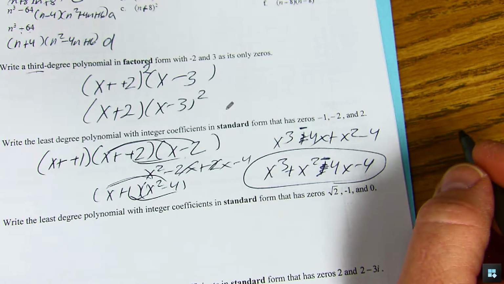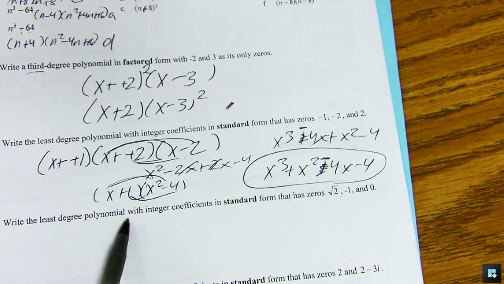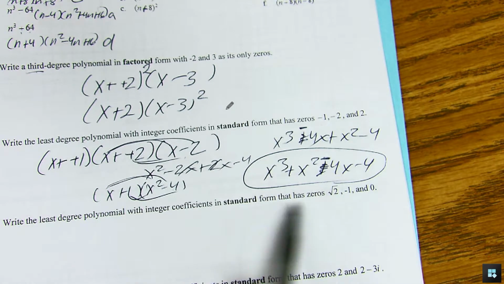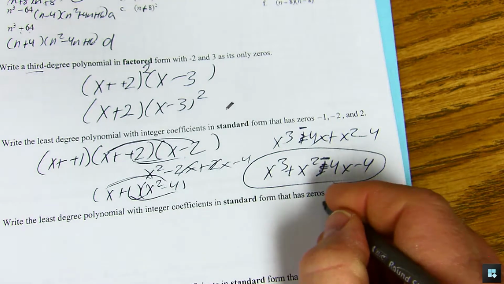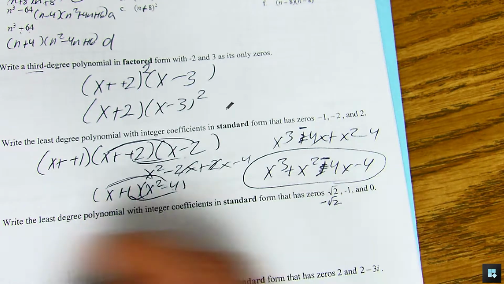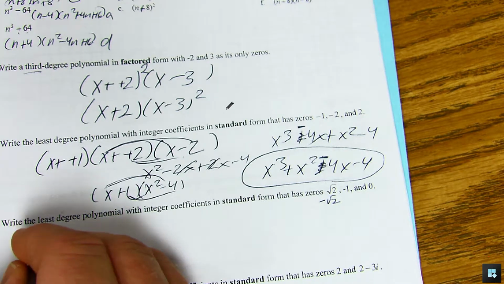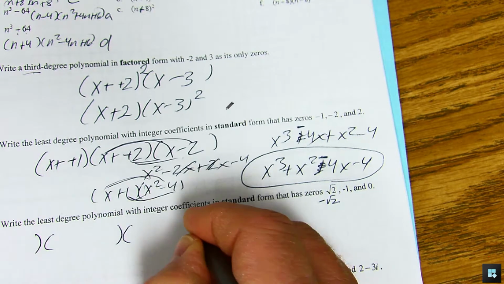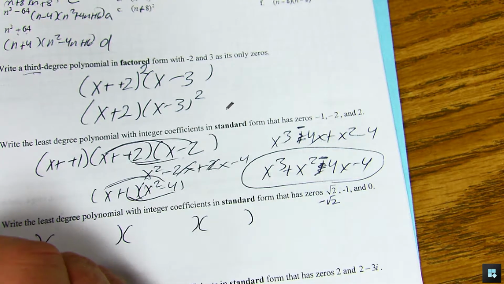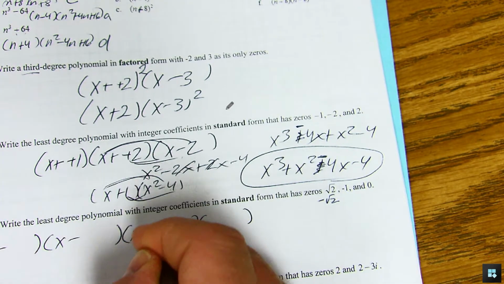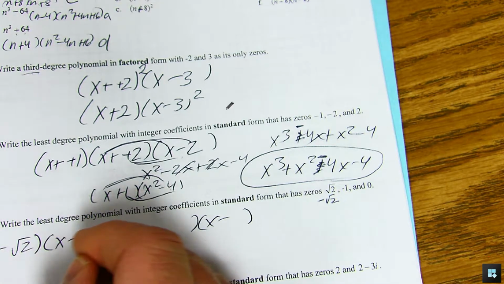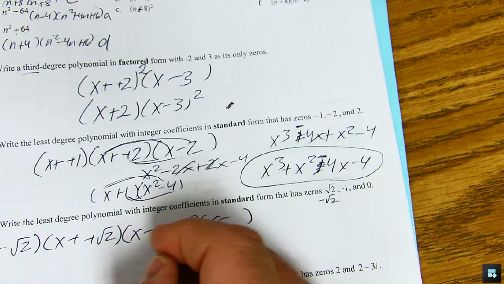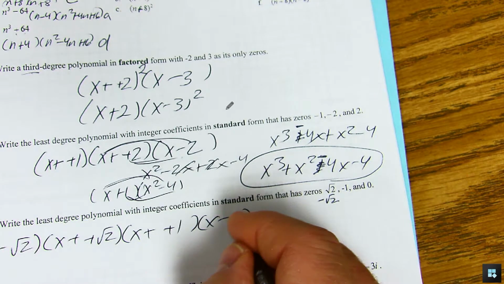Full class ticket. Least degree polynomial with integer coefficients. Standard form. These are my zeros. But wait a minute. There's a square root. So if there's 1, there's got to be 2. So I see 4 hippo cheeks there going on. X minus, x minus, x minus, x minus. Plug them in. Square root of 2, negative square root of 2. It's going to be plus. Negative 1, it's going to be plus, and 0.